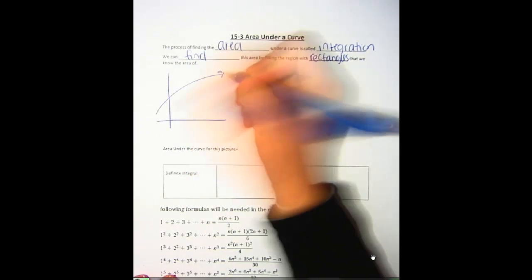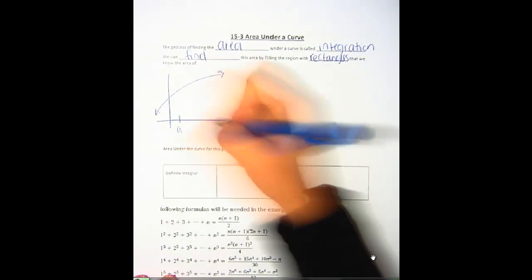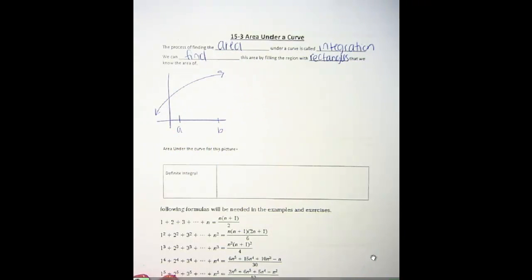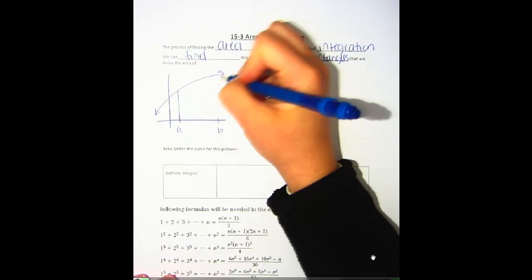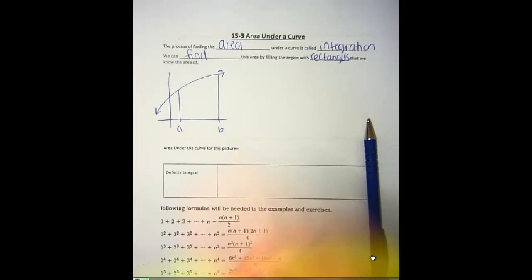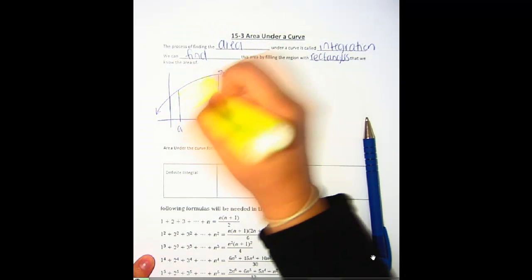We're going to first draw a curve. So it's going to look something like this, and it's going to go from A to B, and we're going to block off this area that we want to find. So all under here is what we want to find.